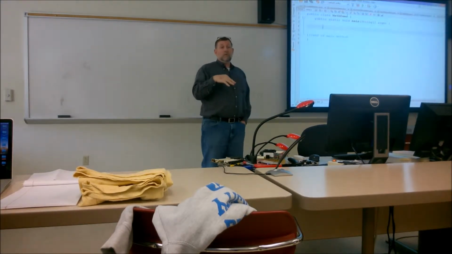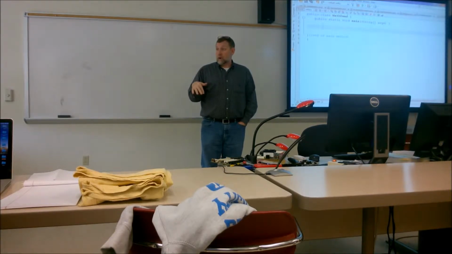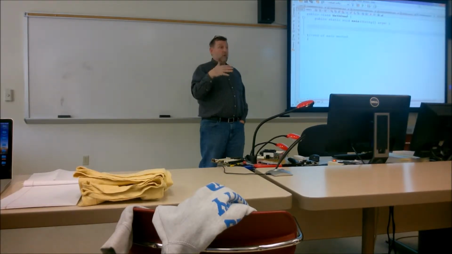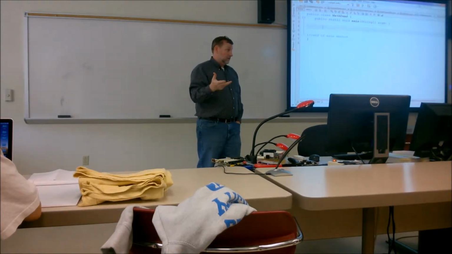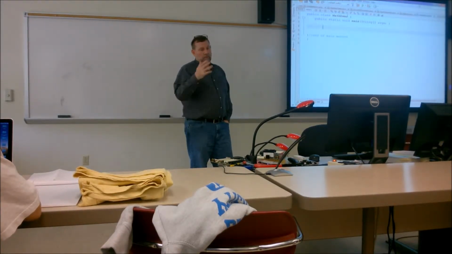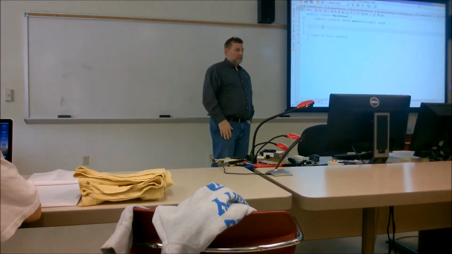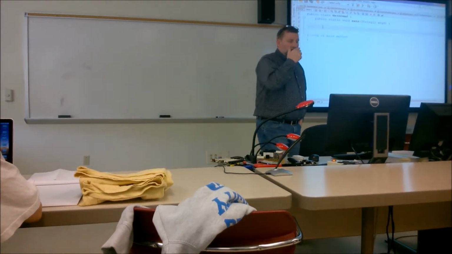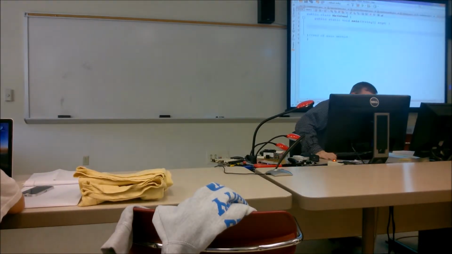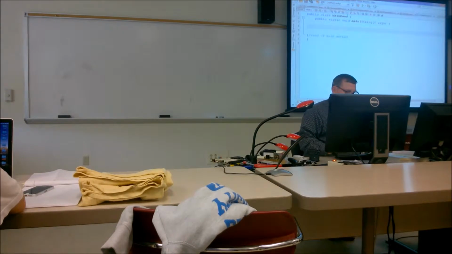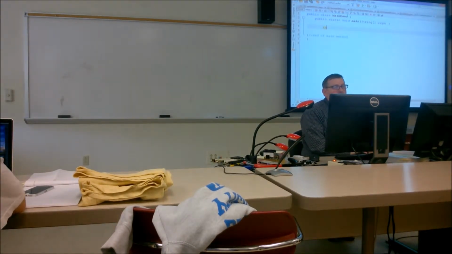Then the program will check to see if their answer is correct. Depending on whether they answered correctly or not, it will pop up an appropriate dialog box, or actually, it'll just pop up a dialog box to show what the correct answer is. So let's see how we can do some of this. First, let's create an integer called num1, and then another one called num2.